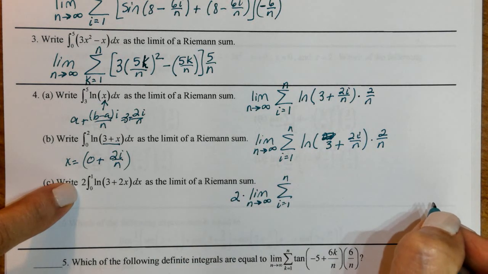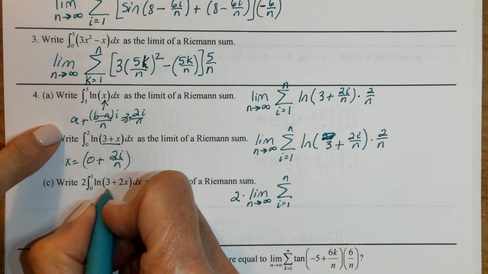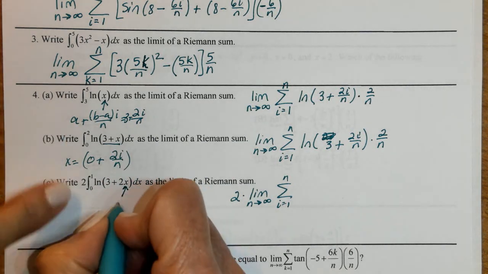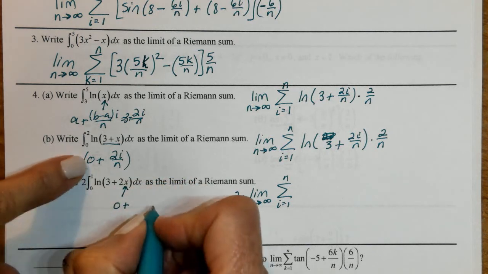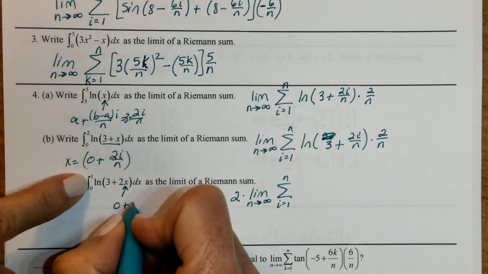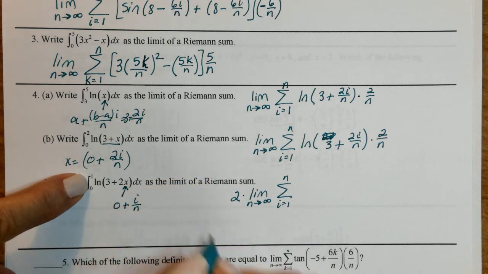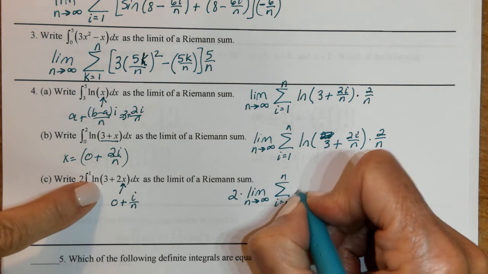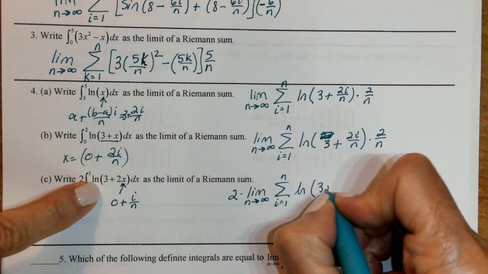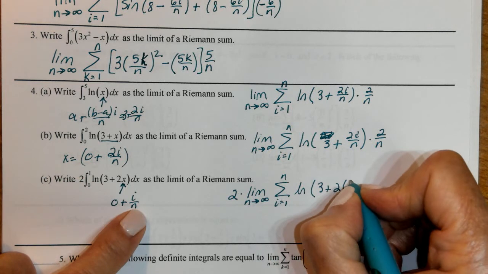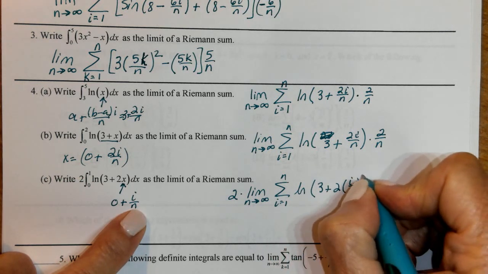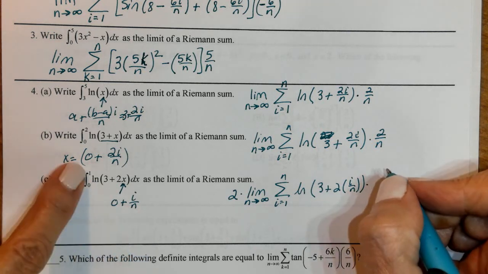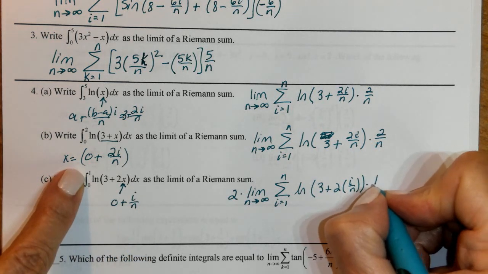Okay, so this time, in place of the x, I'm going to write a plus b minus a, which is just 1, i over n. Okay, so I'm going to have natural log, 3 plus 2i over n, times my change in x, which is just a 1 over n.